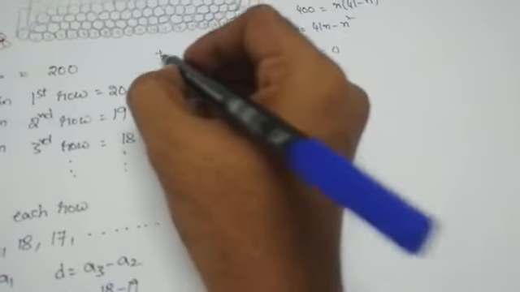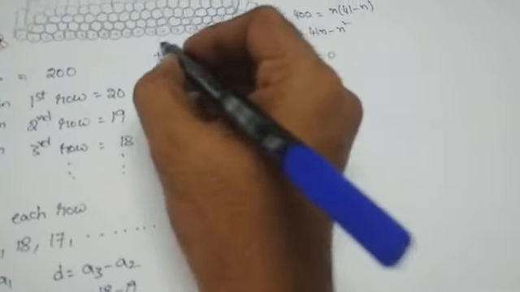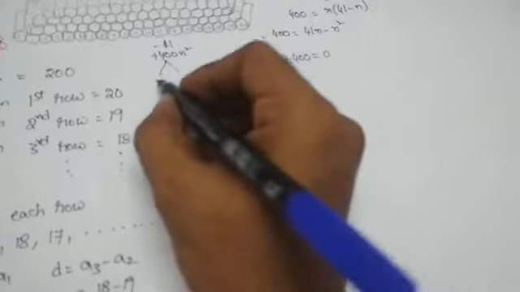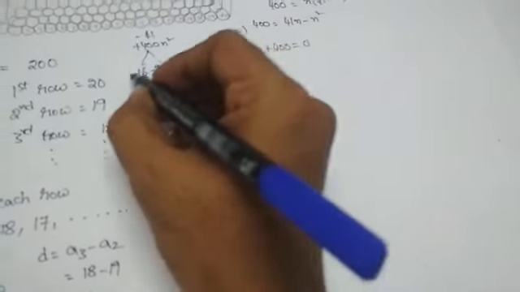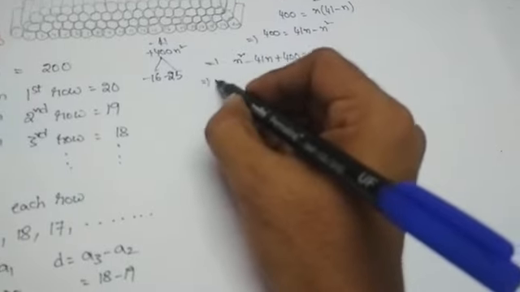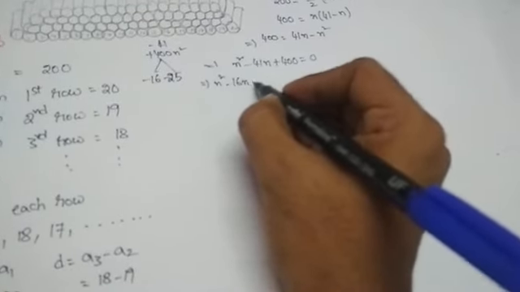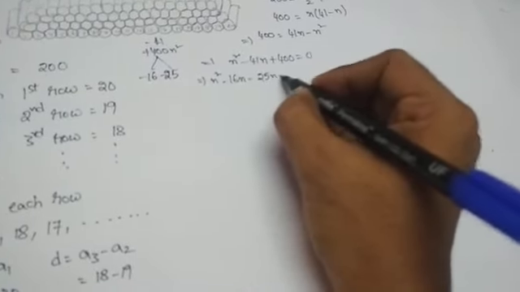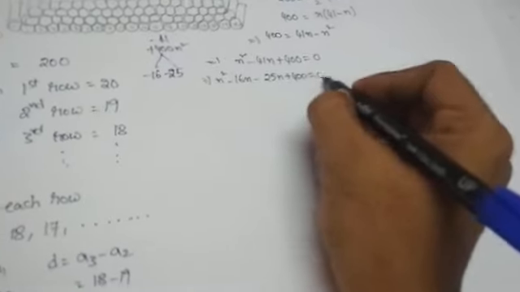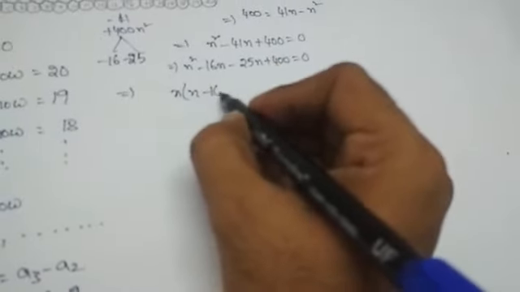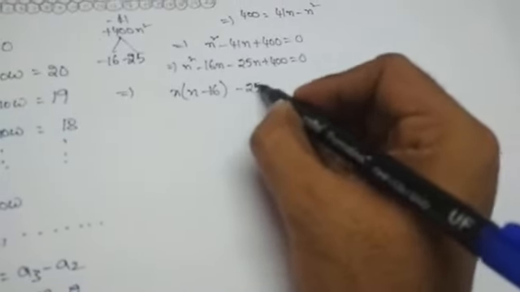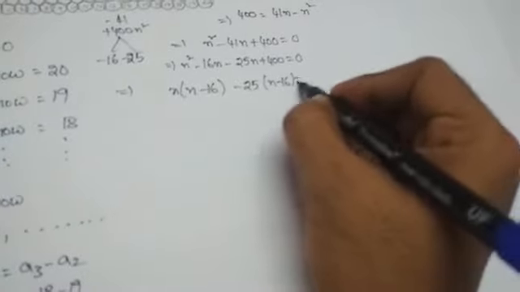So if we multiply, I should get 400, n square, and on addition, I should get 41. I know that 16 times 25 is 400, so n square minus 16n minus 25n plus 400 is equal to 0. That implies n into n minus 16 minus 25 into n minus 16 is equal to 0.